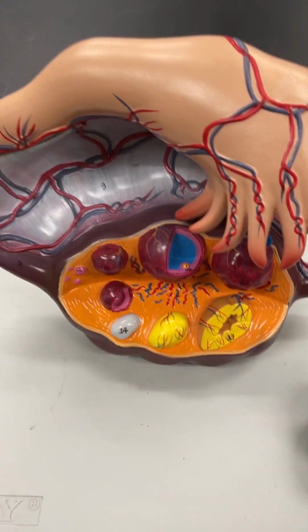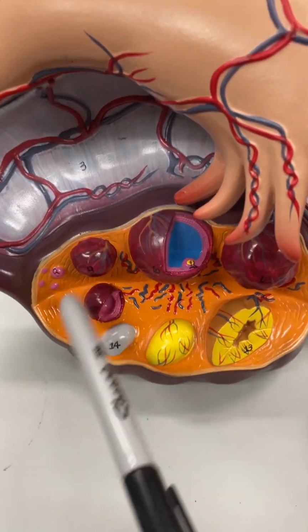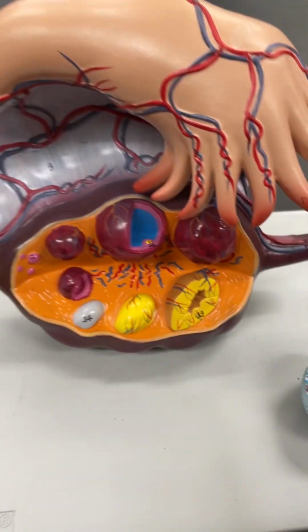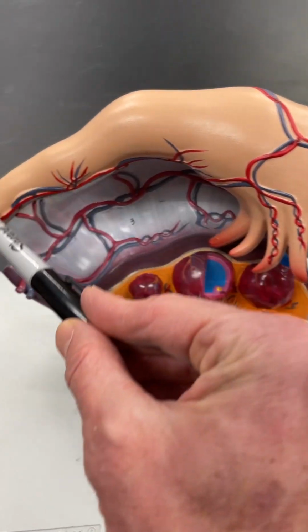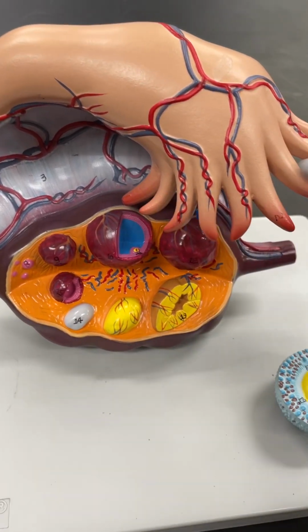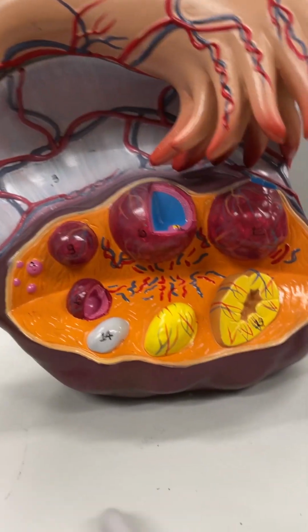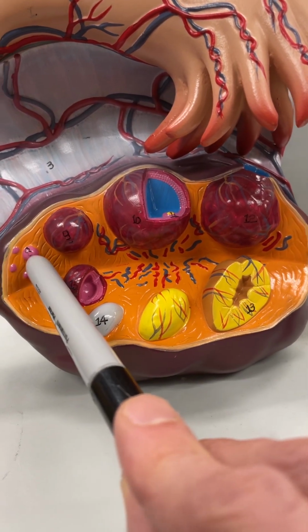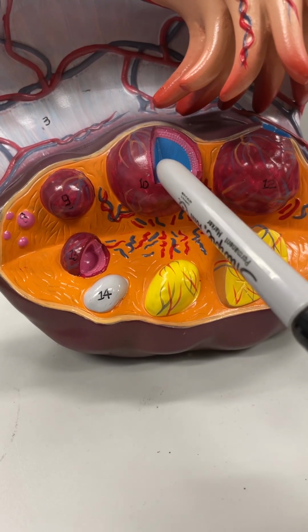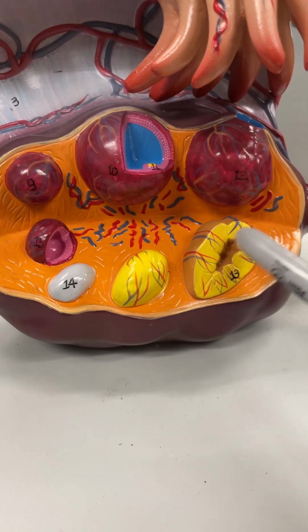And now we've got this ovary with some other stuff as well. Here's the ovary, the ovarian ligament, the suspensory ligament. Here is our uterine or fallopian tube with its ampulla, its infundibulum, and its fimbriae. Now within here, I do see some primordial and primary follicles. I see a secondary follicle. I see a Graafian follicle, and I see a corpus luteum as well.